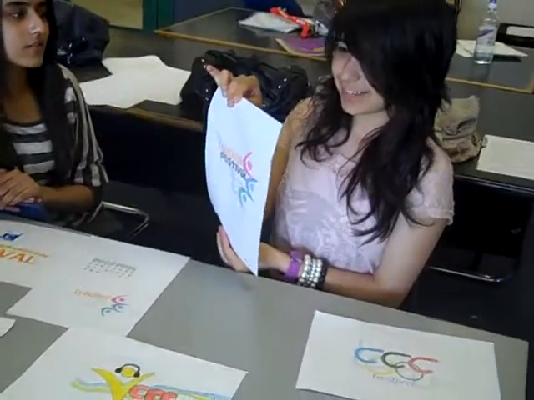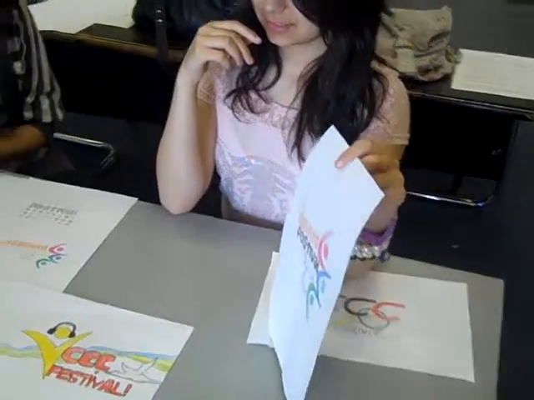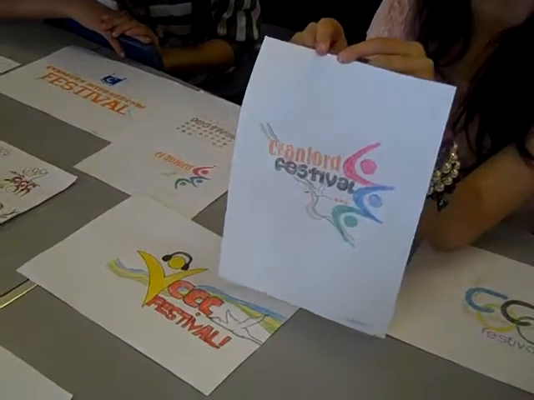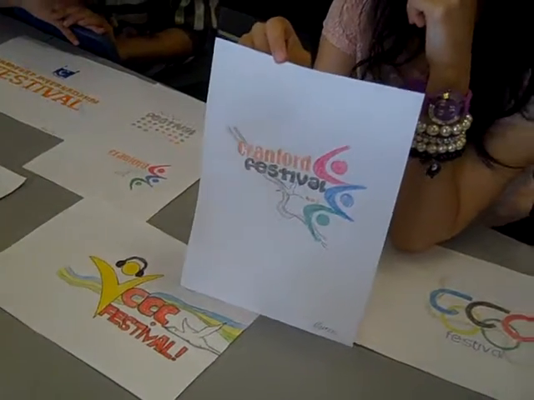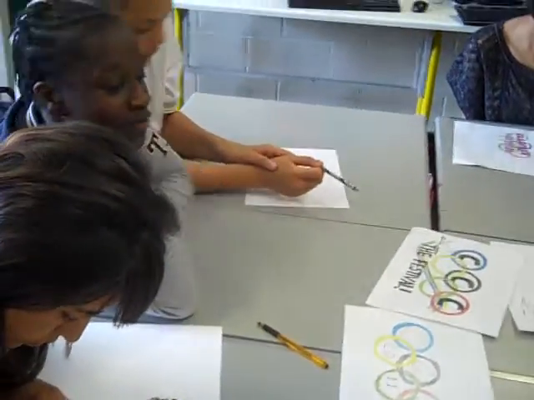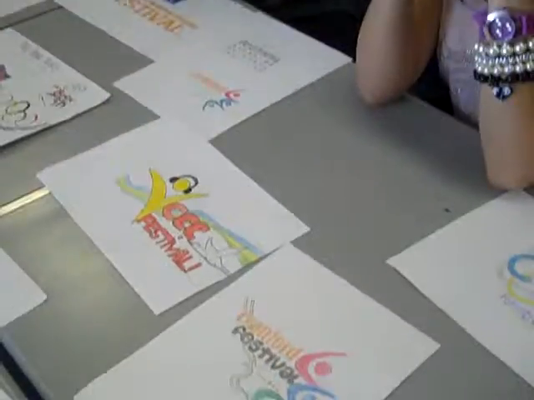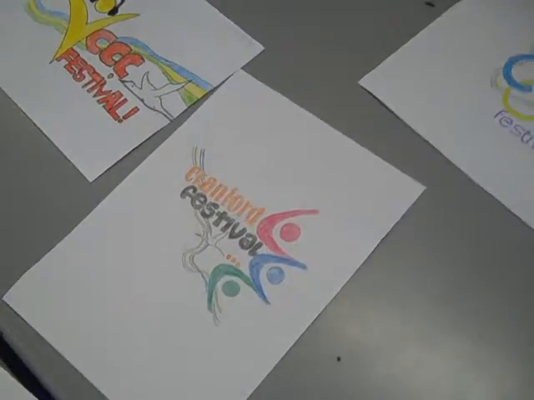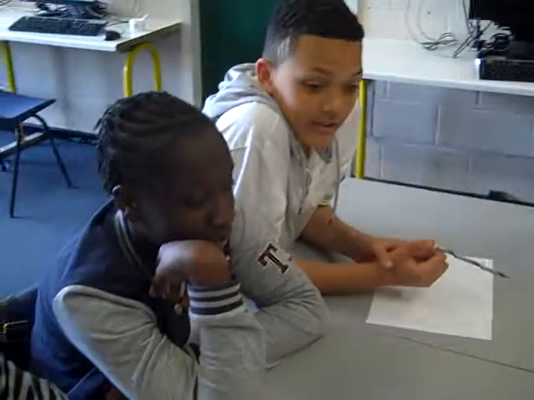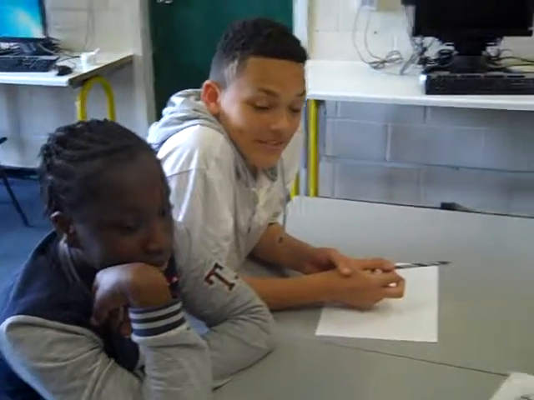Yeah, I like that one. Yeah, I like this one too. Really nice. Marie, what do you like about it? She's put part of the Cranford logo and stripes to represent the Olympics. Okay. It's really colourful. Stands out from other designs. Especially having the Cranford logo makes it more representative.